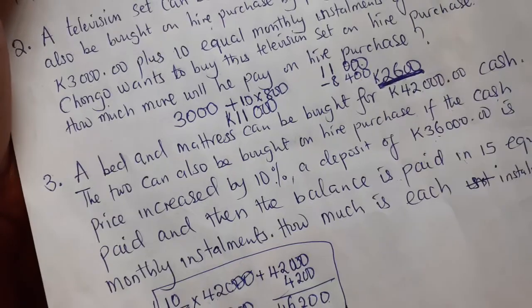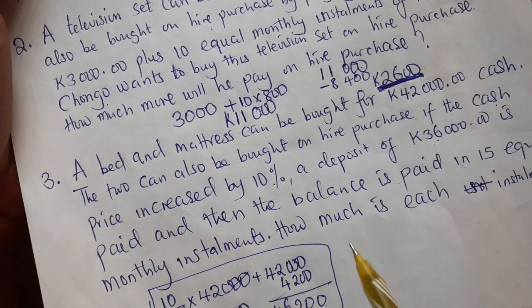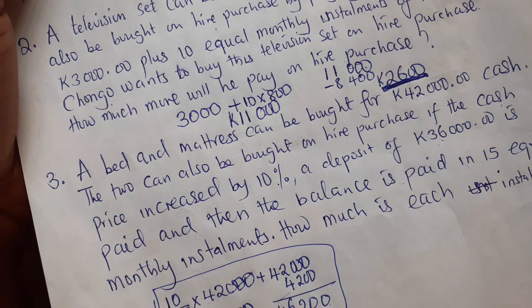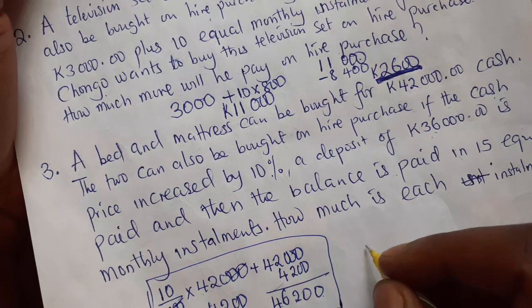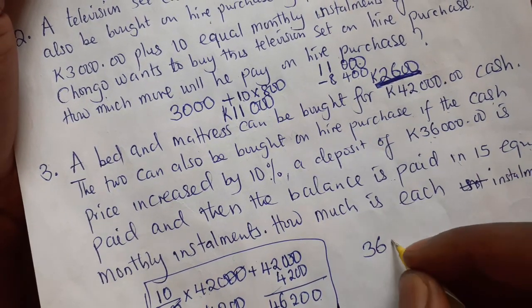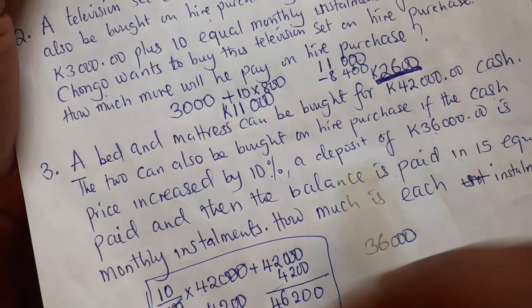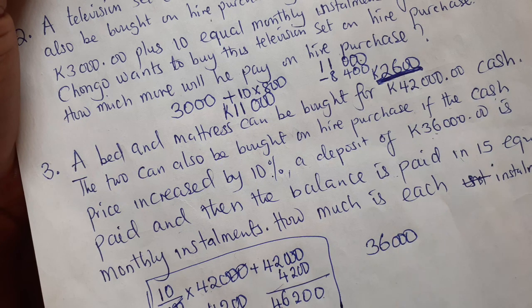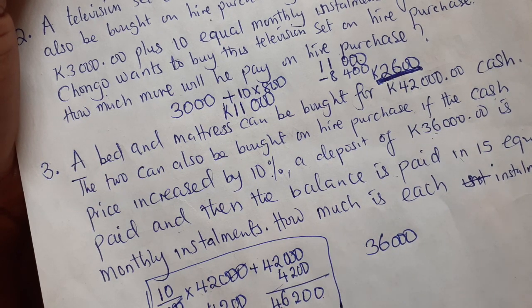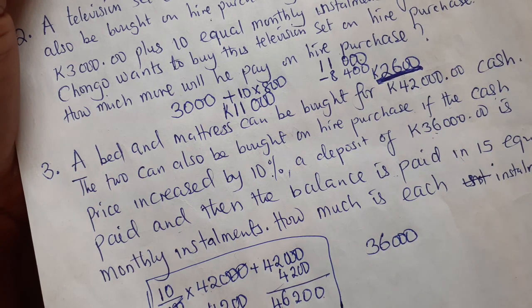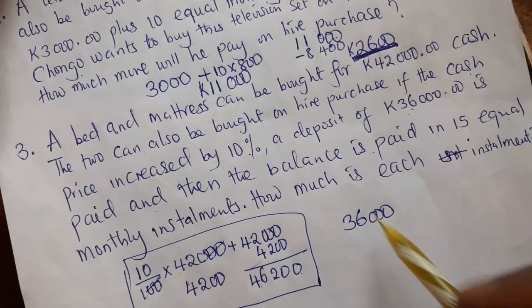Now, if we come back here, the second condition is that you need to pay 36,000 as a deposit. Then the balance is what you are going to pay in 15 equal installments.